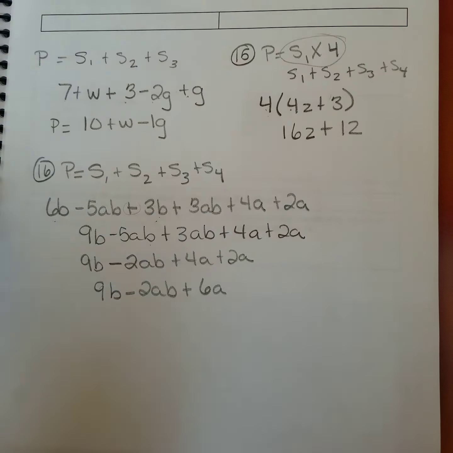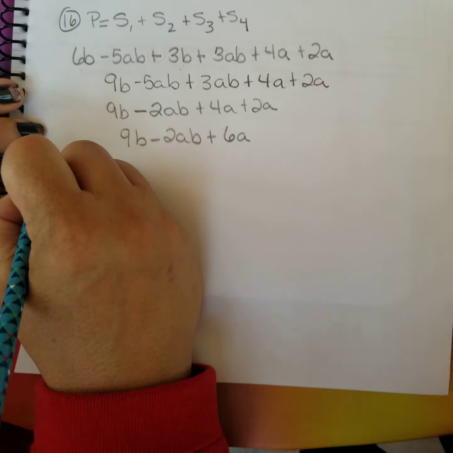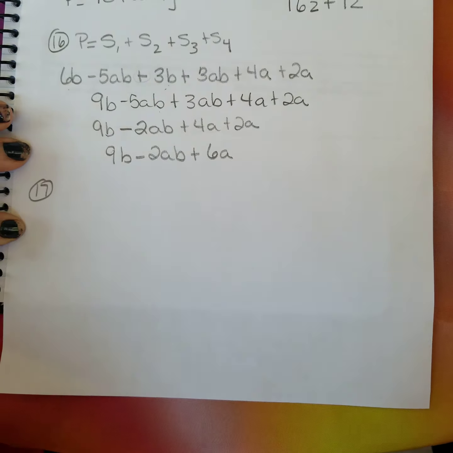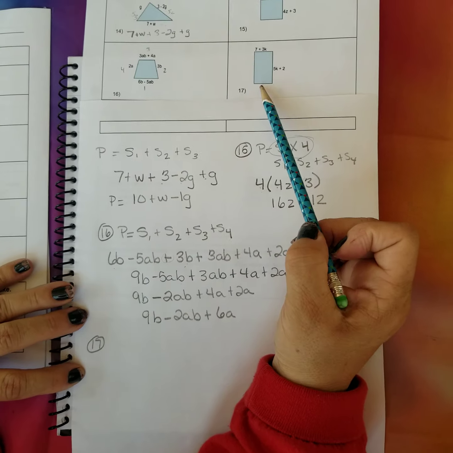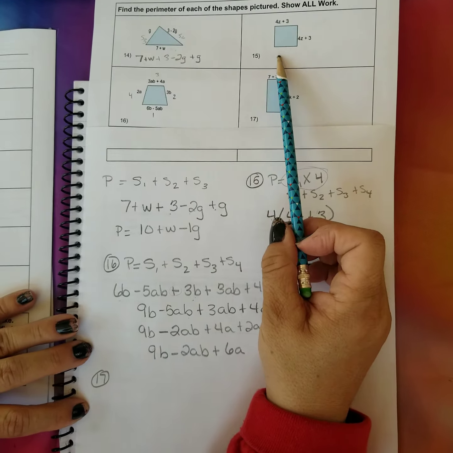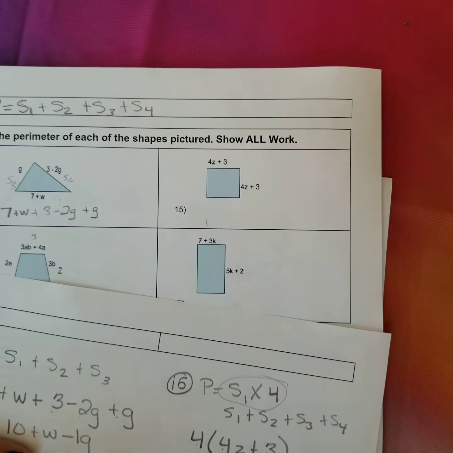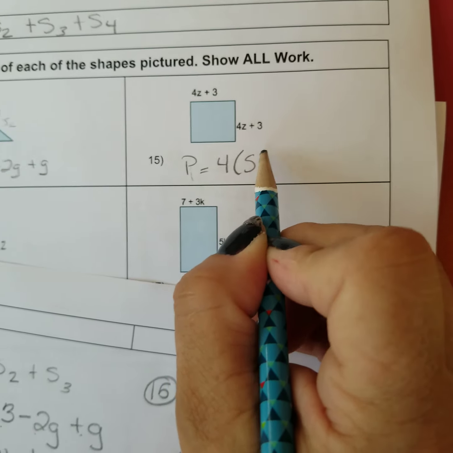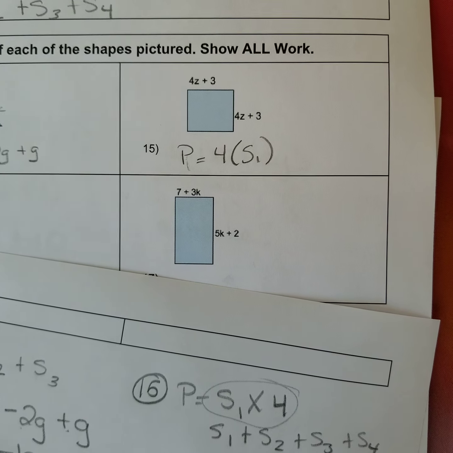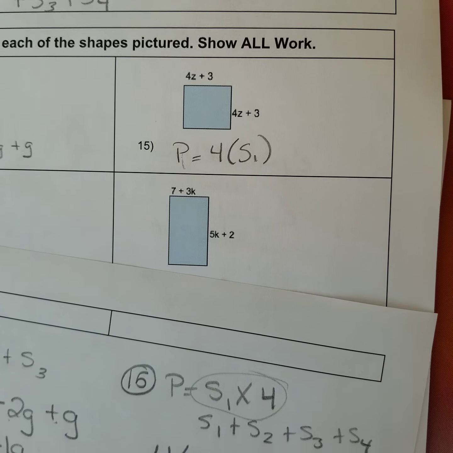All right, number 17 is a rectangle. And because it's a rectangle, we have two sides that are long and two sides that are short. The square, we could say 4 times side 1 because all the sides are exactly the same in a square.